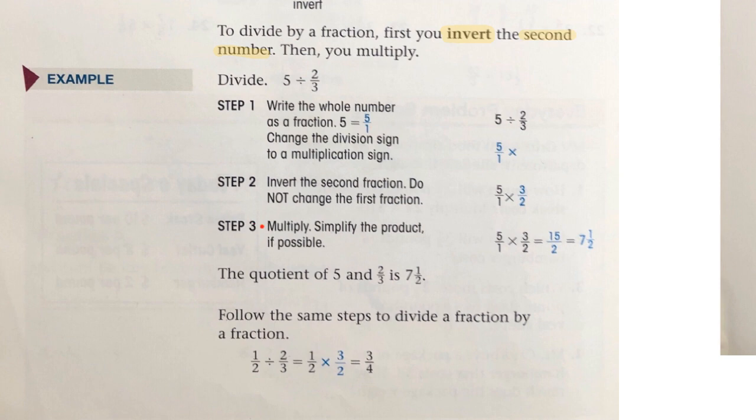Now step 3 is to multiply. You can simplify the product if possible. In this case, it is 5 times 3 is 15. 1 times 2 is 2. Divide 15 by 2, 7 times with 1 left over out of 2. So 7.5. So the quotient, or the answer to the division problem of 5 divided by 2/3, is 7.5.